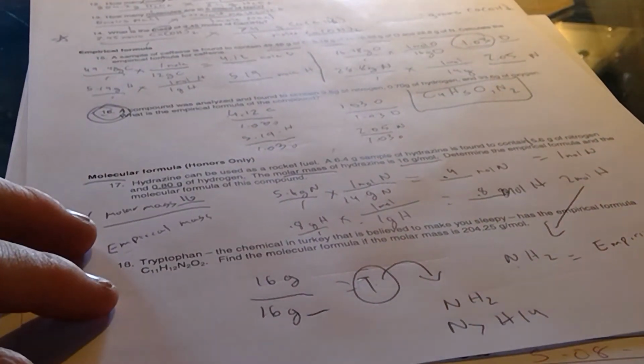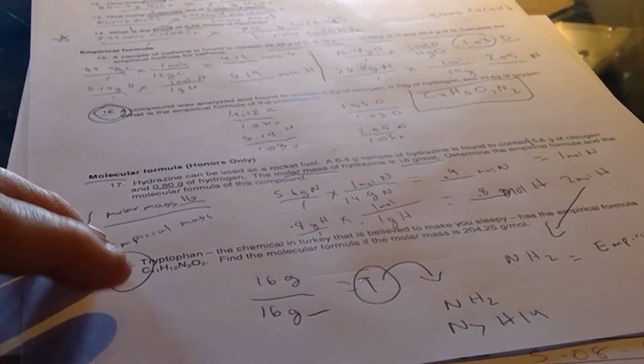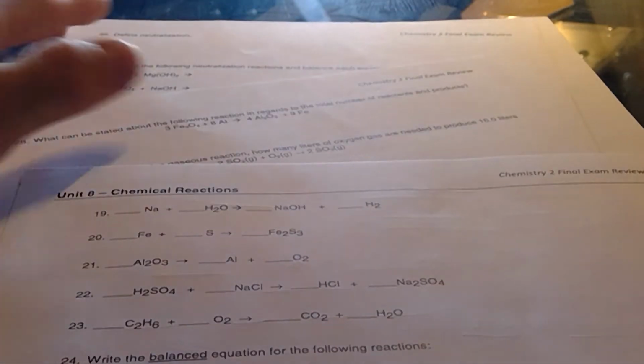All right. Once again, number 18, it's going to be left to you because I am running out of space. Oh, my favorite one.